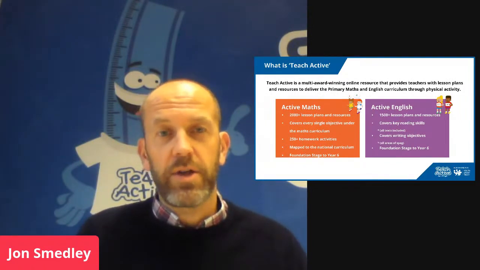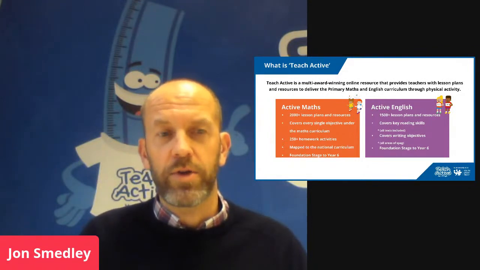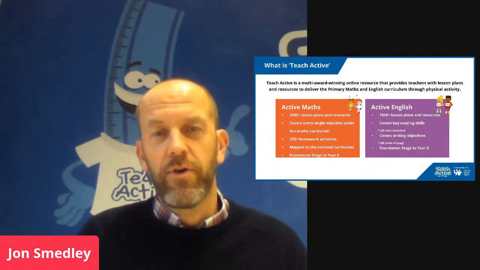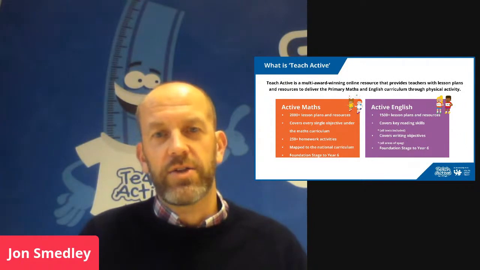How do they use it? They use it whole class, but also as an intervention program, certainly for maths, and then for English, again, whole class interventions and guided reading sessions as well. We have had more and more schools come on.